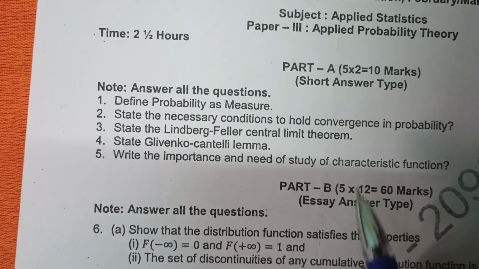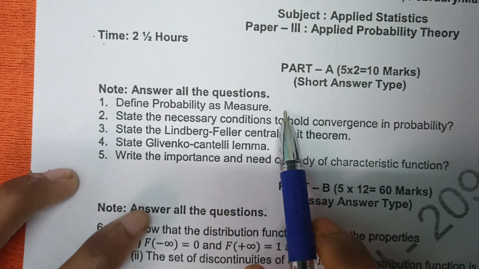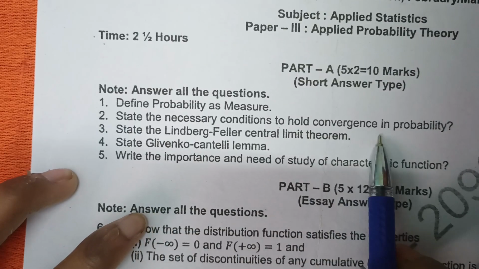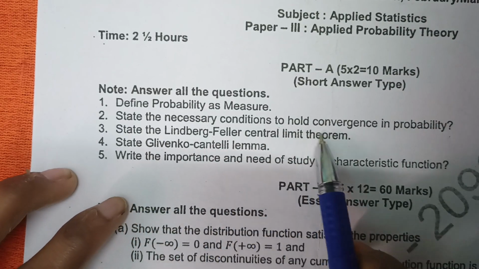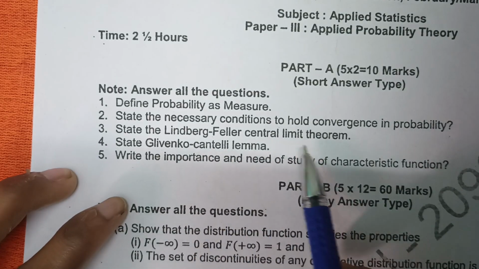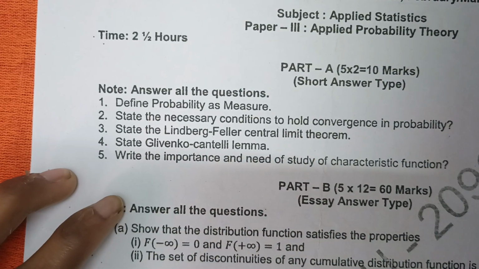And here, if we see the short questions: define probability as a measure, necessary conditions to hold convergence in probability, state the Lindeberg-Feller central limit theorem, Glivenko-Cantelli lemma, and the importance and need of the characteristic function. That's it. This is of the regular paper. Hope you understood the difference between the backlog and the regular paper.